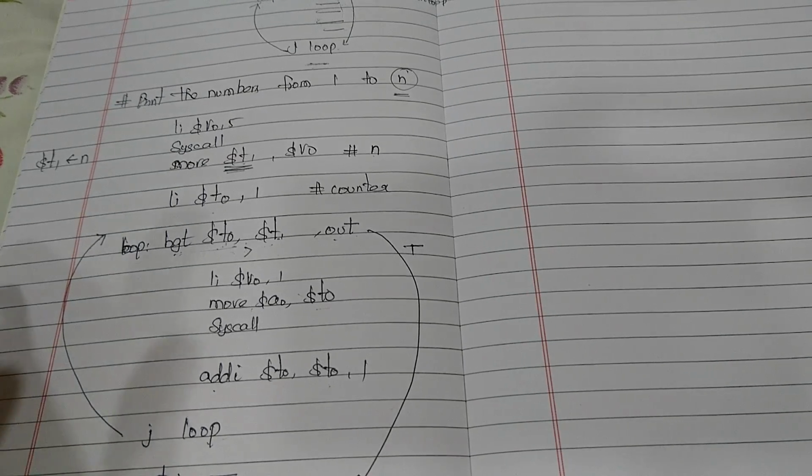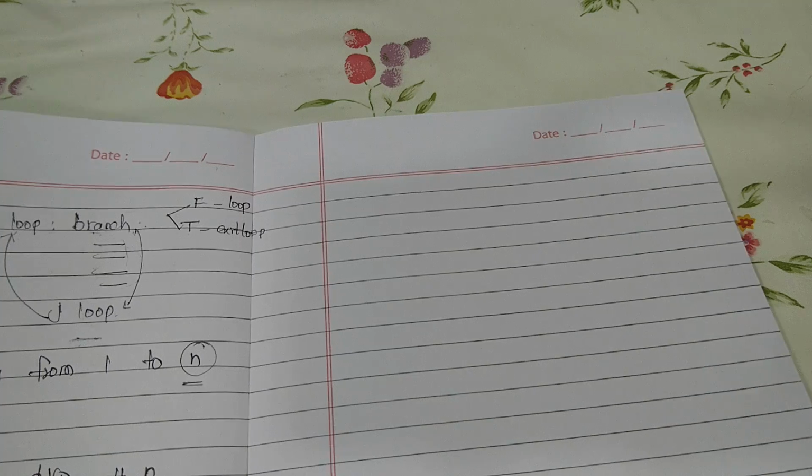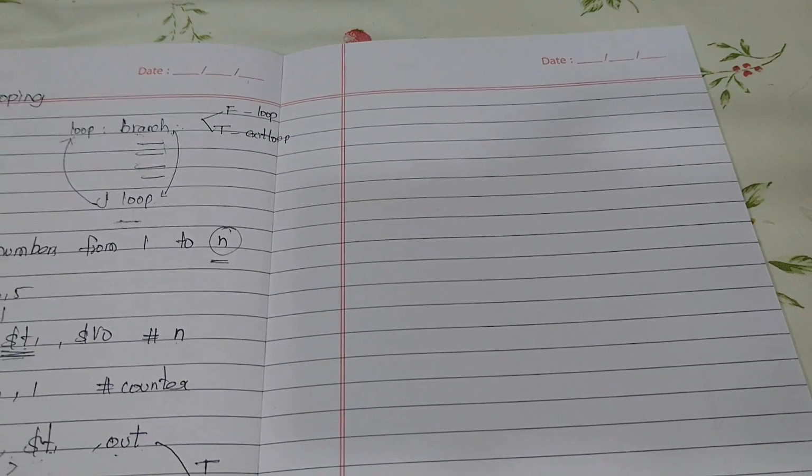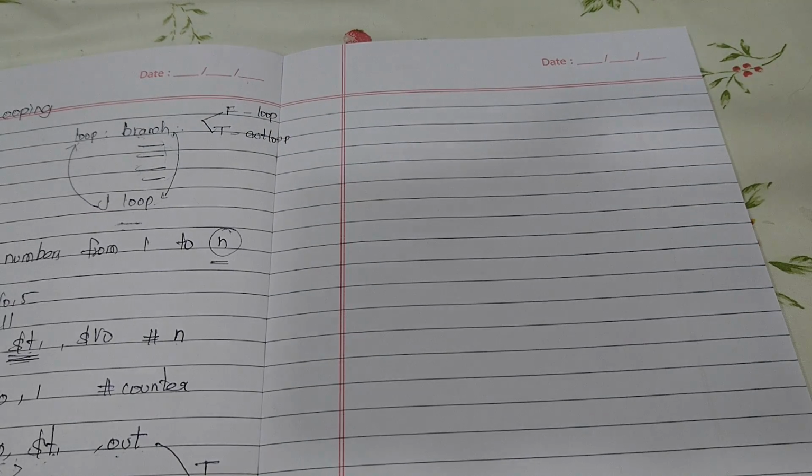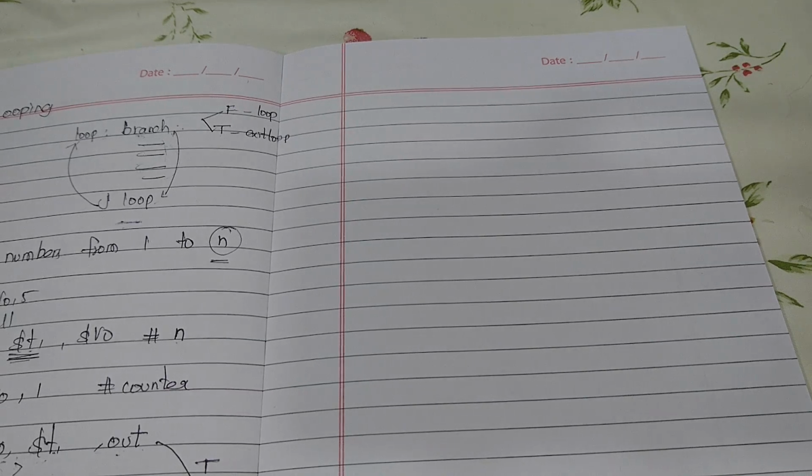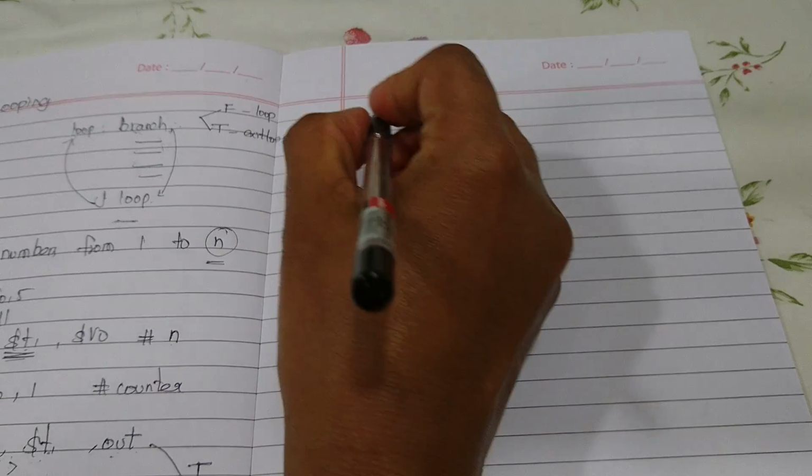Okay. So let's look into another simple example. Sometimes if you are going to do some calculation inside the loop, for example, let's see.